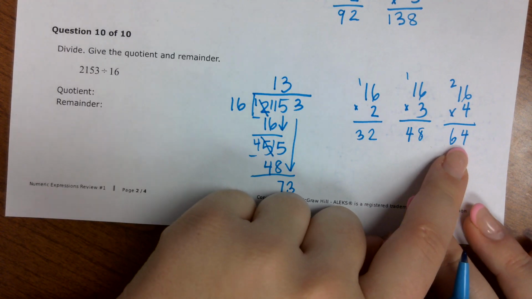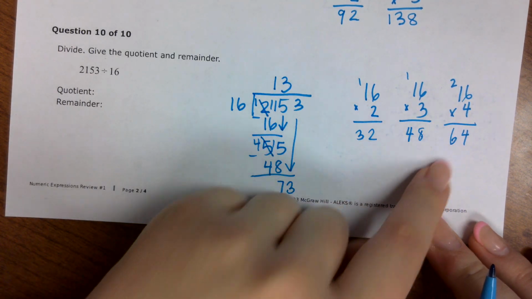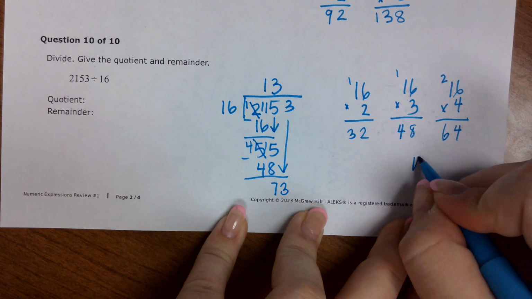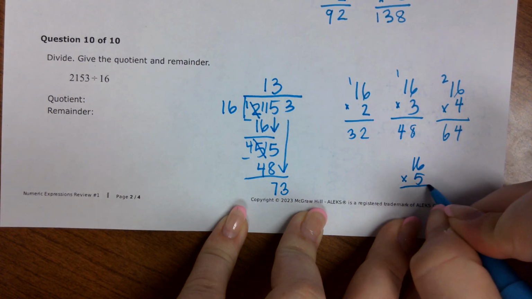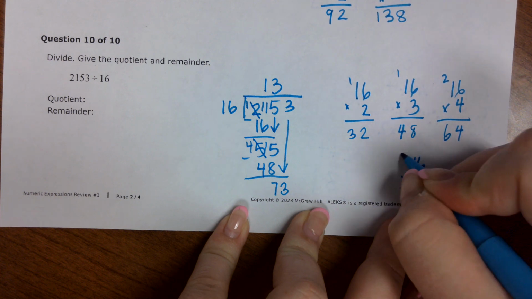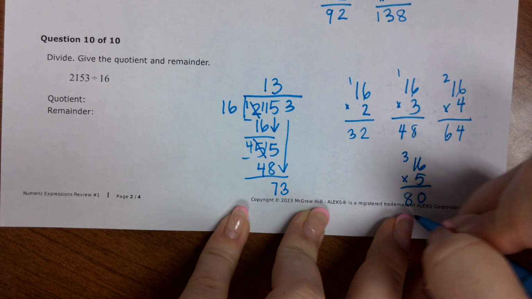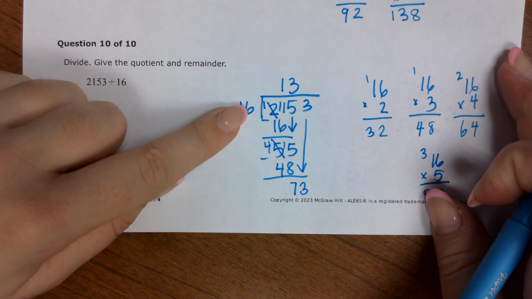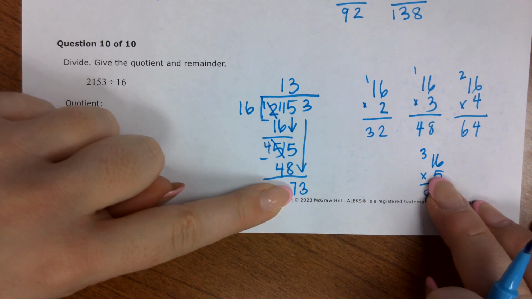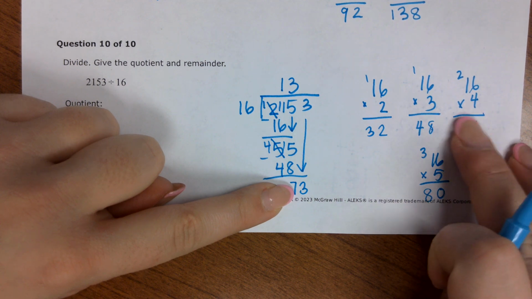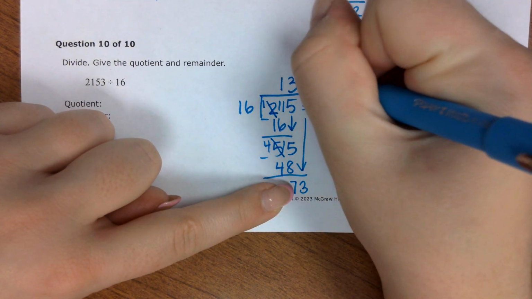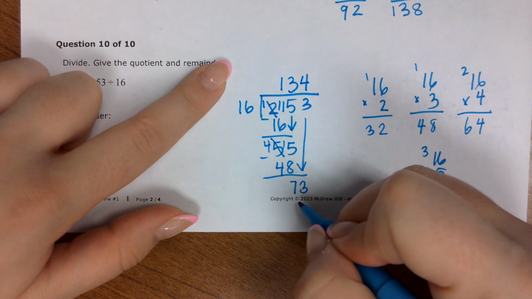Okay, so I'm wondering if we can just say 4, but let's just try 5 and see if 5 is too big. So 5 times 6 is 30. 5 times 1 is 5, plus 3 is 8. So yeah, it's a little too big. So we know 16 can go into 73 4 times without going over. So 4 times 16 is 64.